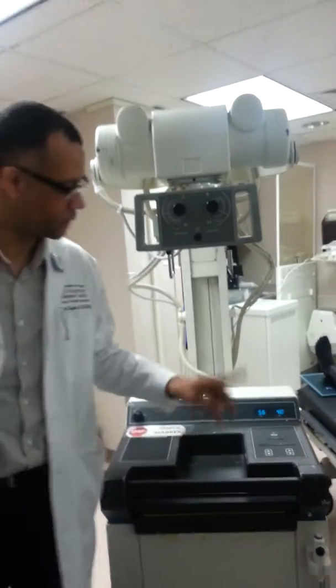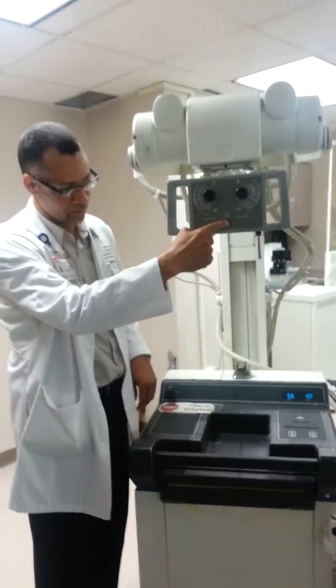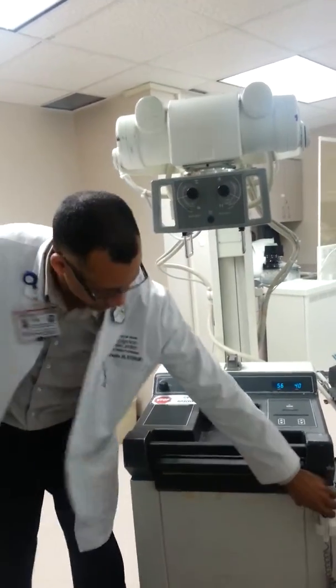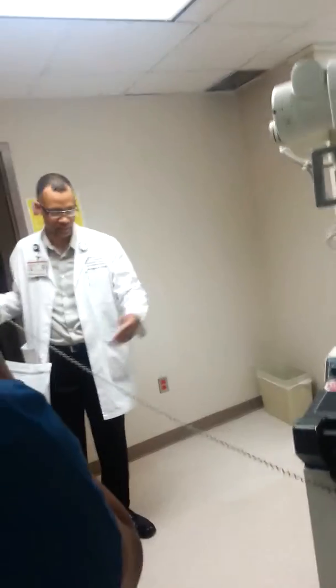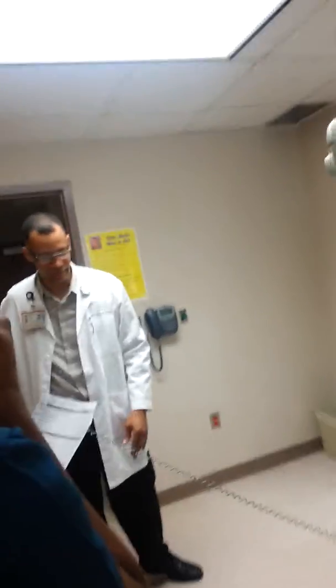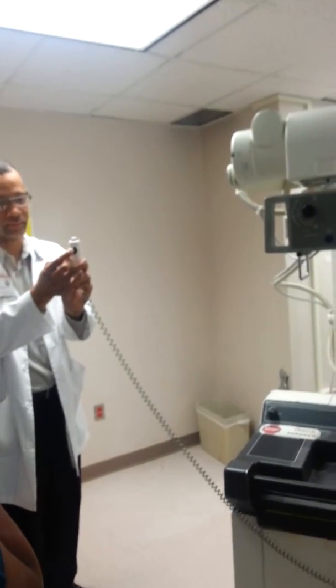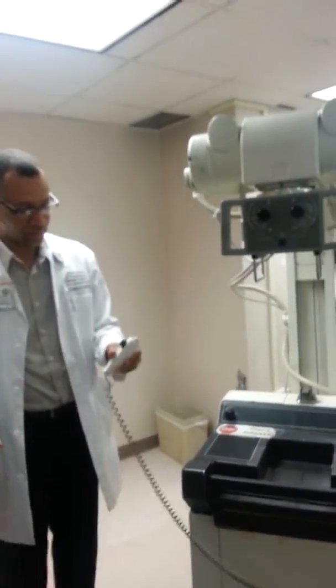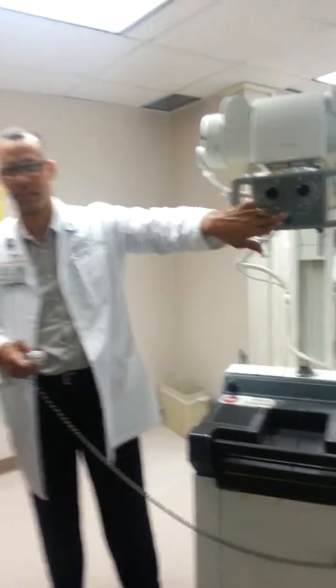Explain the two ways that we could access the collimator light. First, on the collimator housing, which is here. And when you're making an exposure and you're standing 6 feet away, or as long as the cord will allow us, normally 6 feet, the exposure switch also has a collimator light button. That way it prevents you from having to walk back to the console or the collimator housing and select it there.